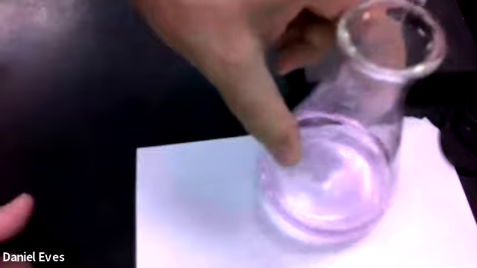Getting close. Okay, so it looks like we have reached that point. All right, we have reached pink there, and looking at this, we are now at 42.5, on the money. 42.5 is the amount that we've dispensed.